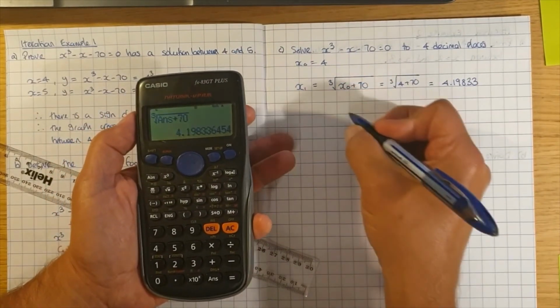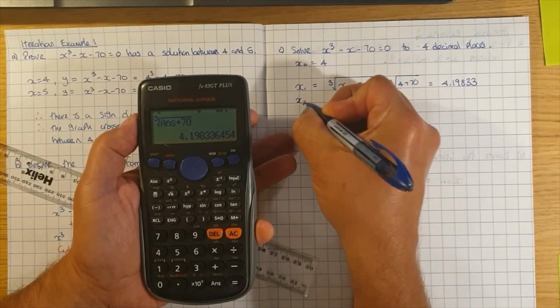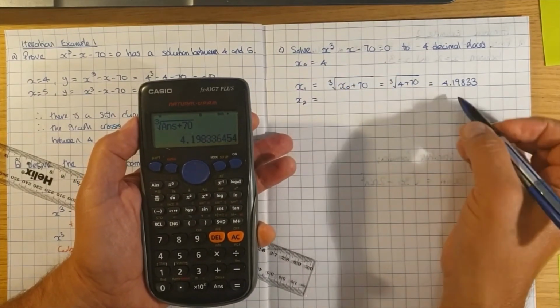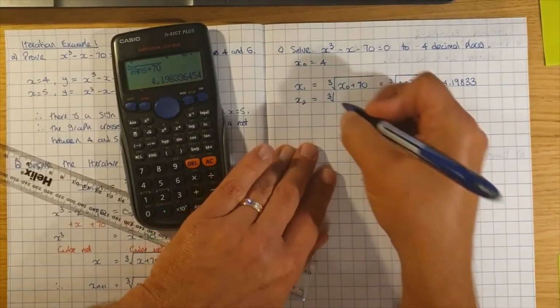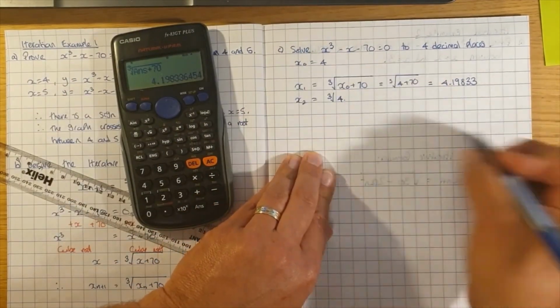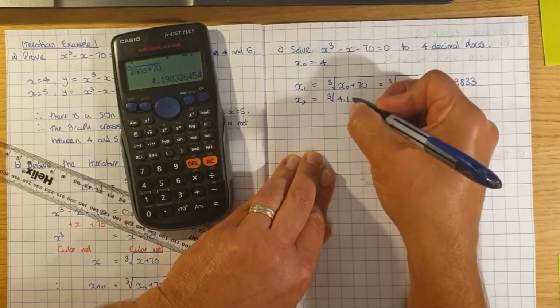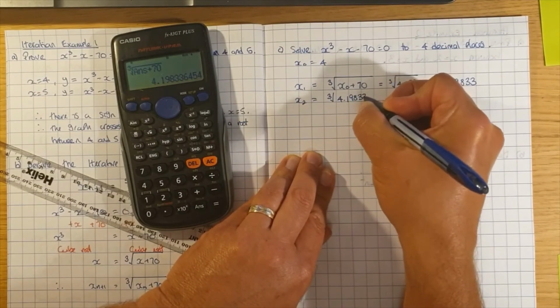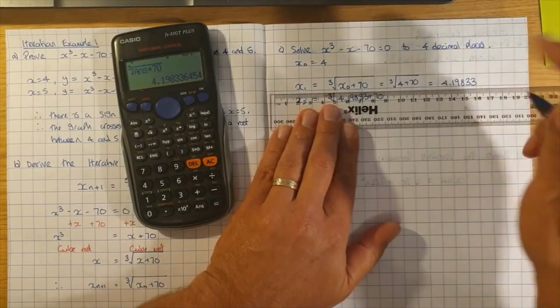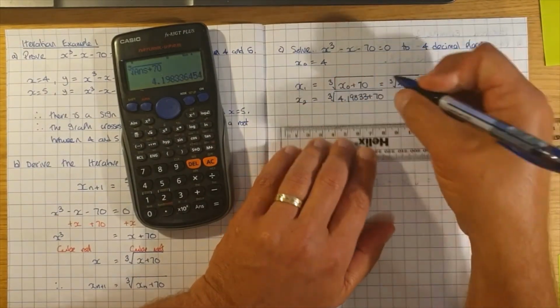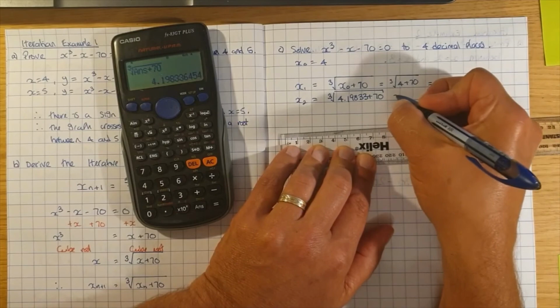I'm now going to say, okay, so what's x2? Well, x2 I know is the cube root of 4.19833 plus 70. So that will give me x2.